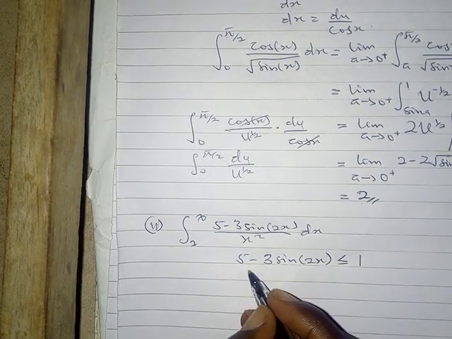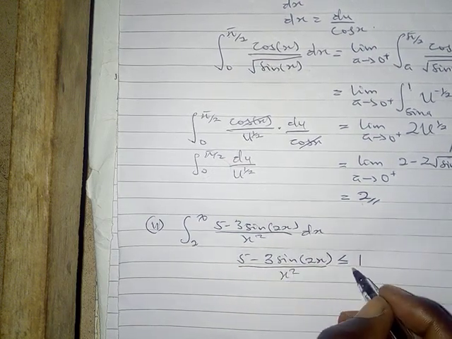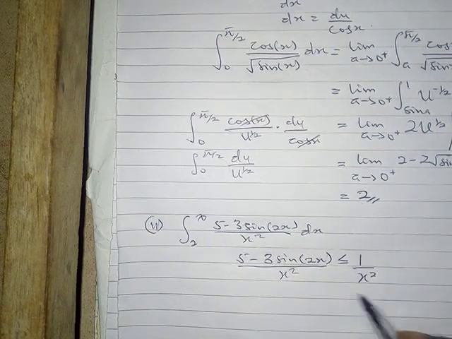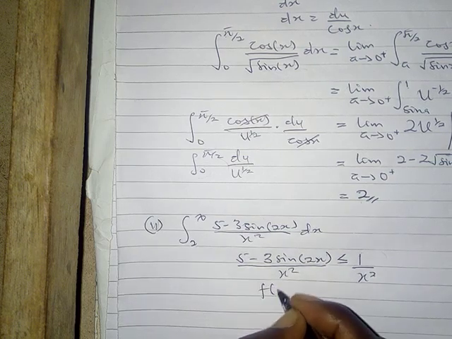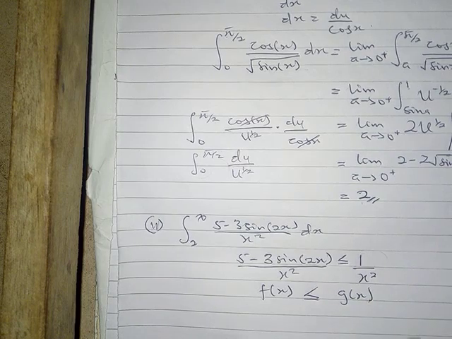Let's assume that when we divide by x squared, this function is going to be less than or equal to this function. Let's say f of x is less than or equal to g of x.